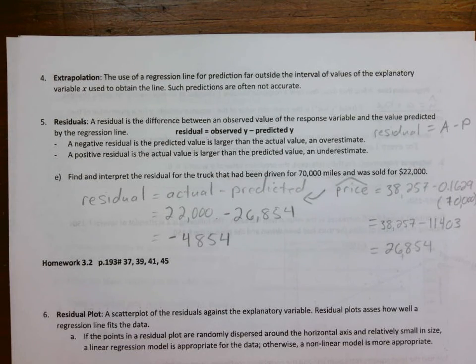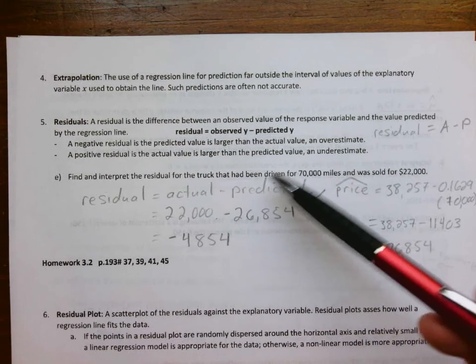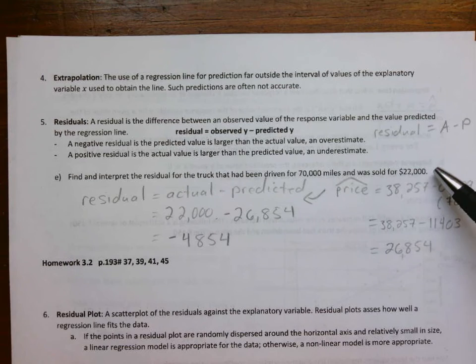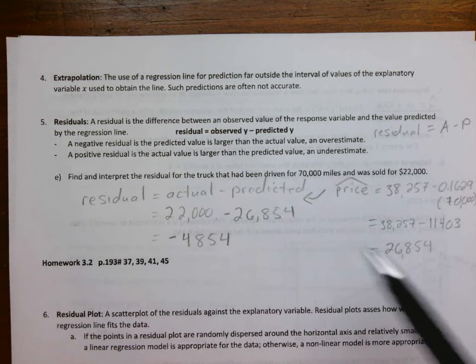The last thing that we need to talk about then is a residual. A residual is the difference between what we predict and what is actually the case. So in that scatter plot, you saw all those actual car values that they were sold for. And then we want to compare that to our predictions. So it says, find and interpret the residual for a truck that had been driven for 70,000 miles and was sold for 22,000. So we can take that 70,000 miles, plug that back into our equation.